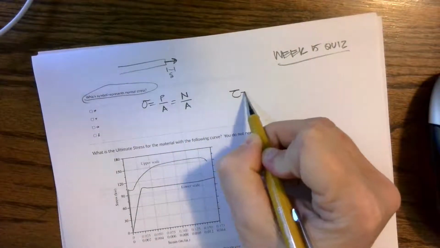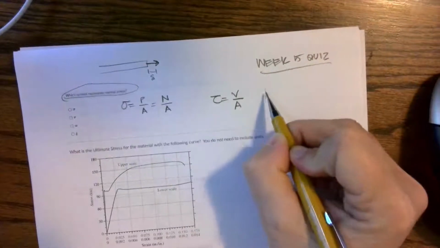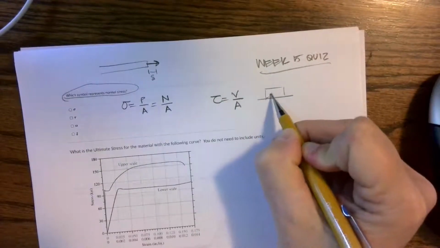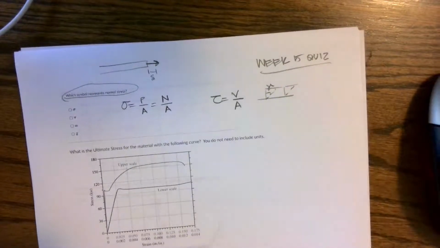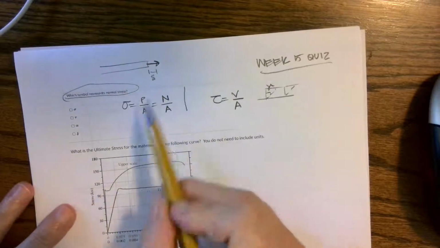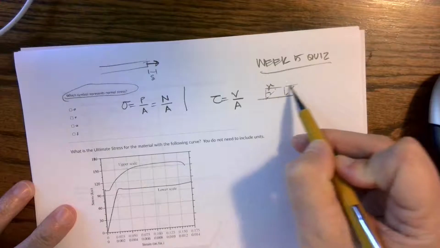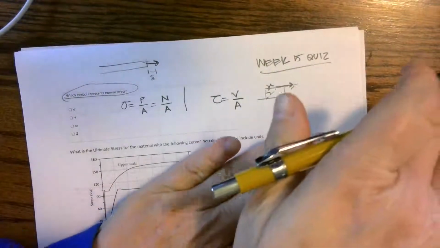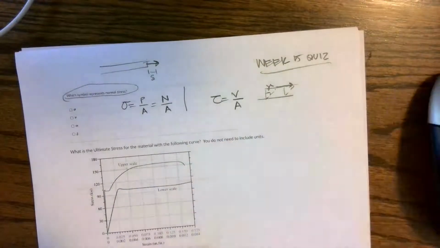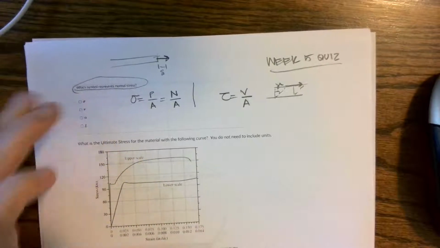When I'm looking at shear, it's going to be V over A, and we are looking at deformation that changes this angle gamma. You need to understand that normal means perpendicular to the surface and shear means parallel. If I put a parallel force on top of this, like a brake on my bicycle. If you're confused on these equations, please come and see me or see a TA.